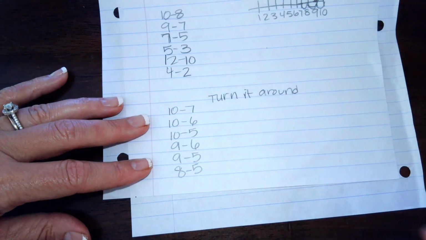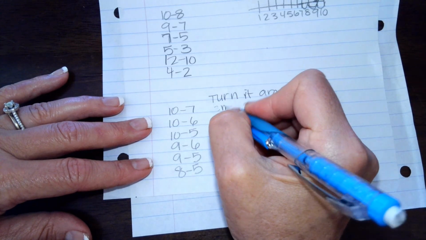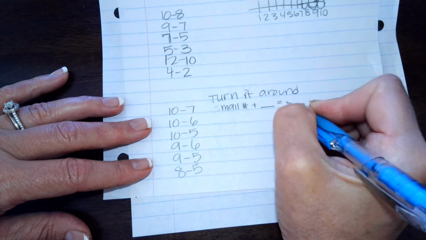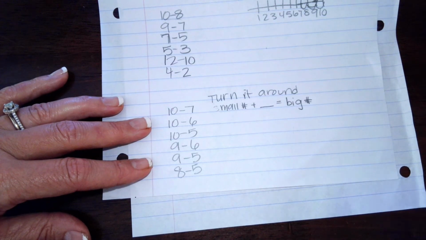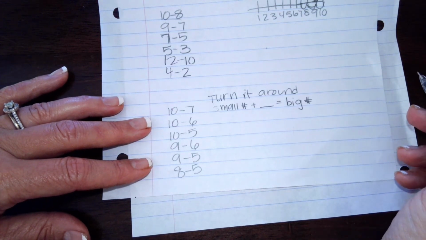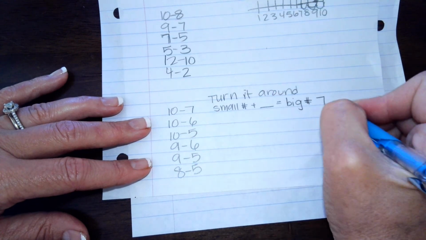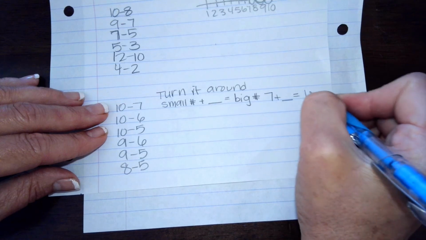So the easiest way to deal with these ones is called turn it around. What you're going to do is take the small number plus blank equals the big number. The reason why we do this is because it's very easy to add. It's harder to subtract. So the small number here is 7. 7 plus a blank equals 10.